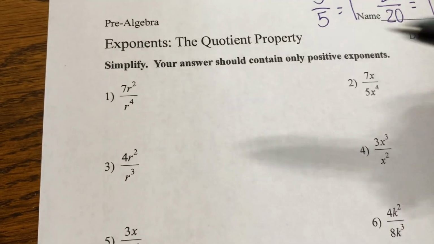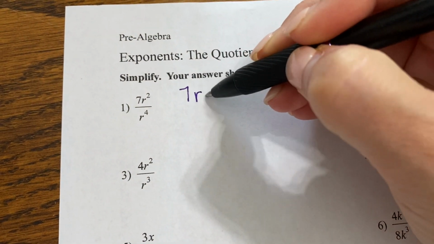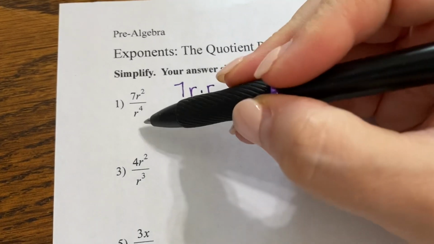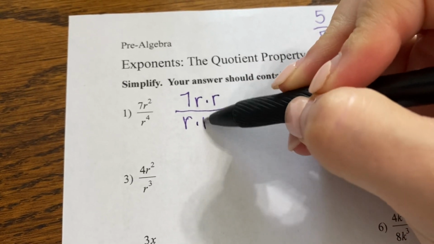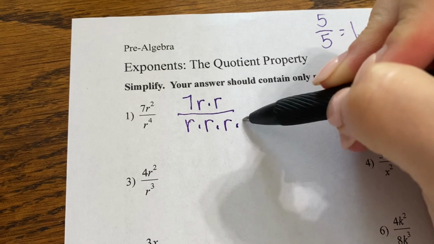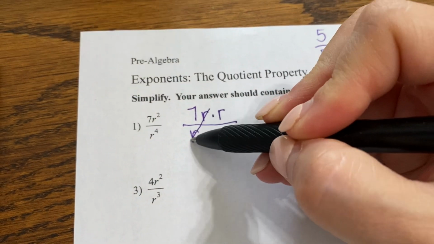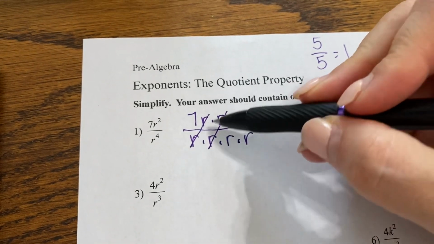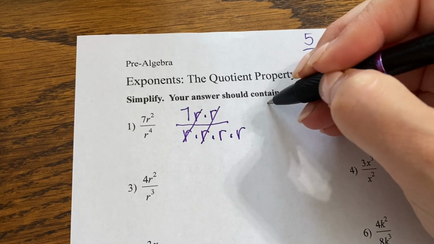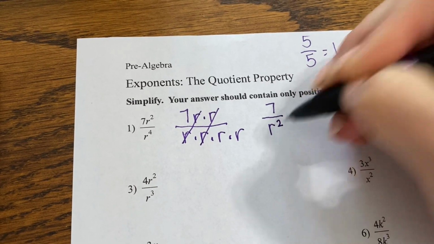Let's take a look at number 1. That is 7r times r. That is 4 r's. Correct? That means I'm going to cross these two out like that, right? And I'm going to end up with 7 over r squared.